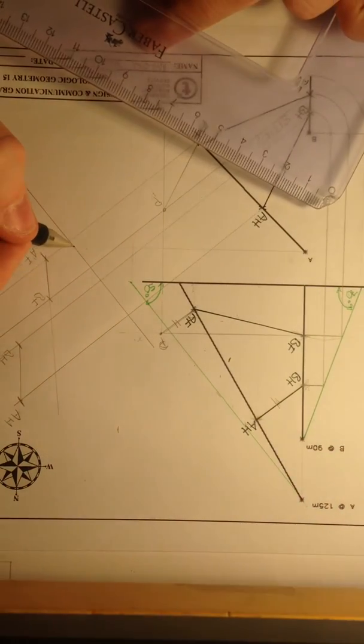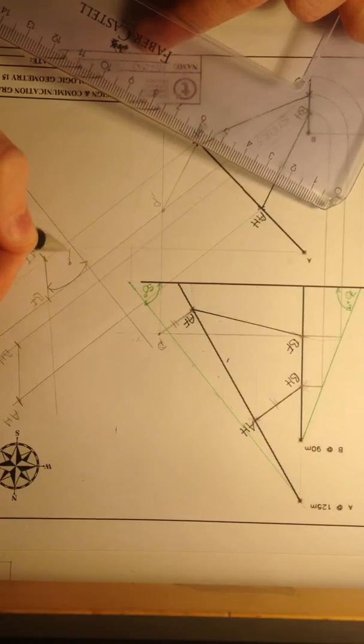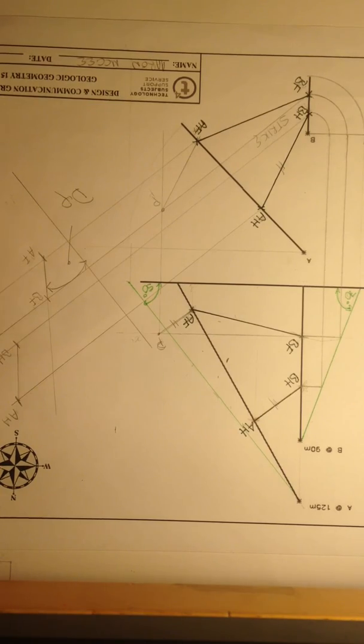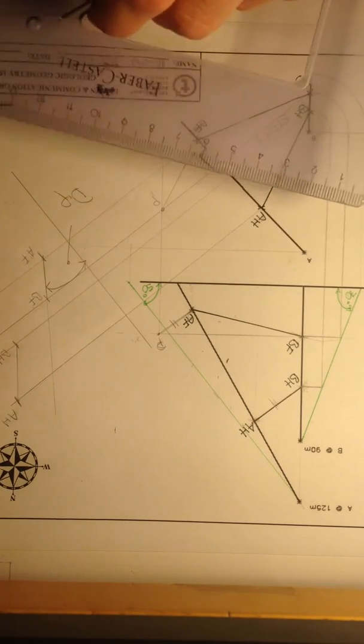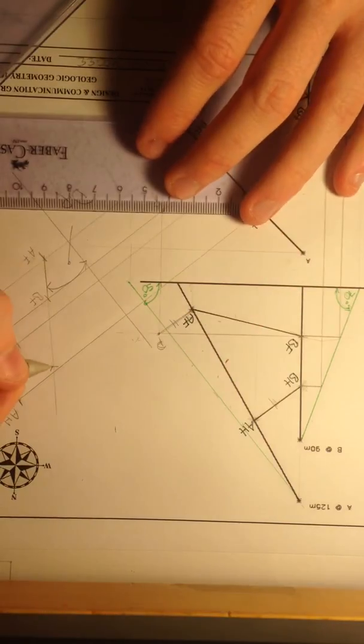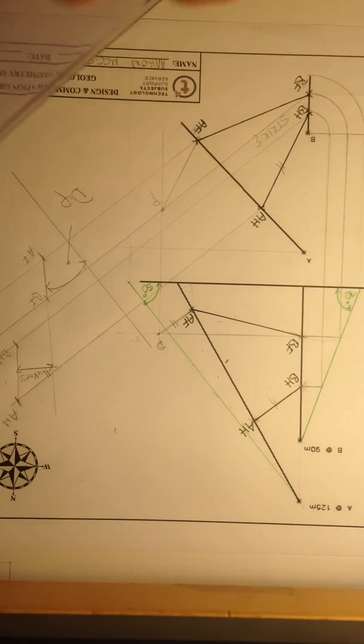So we now know that from our XY, that's our dip. That's the angle that the stratum makes with the horizontal plane. And we know that this here is the thickness of the stratum between the head wall and the foot wall.